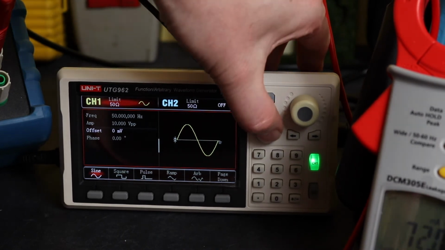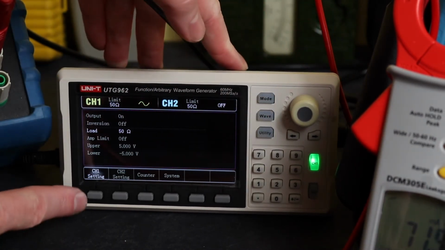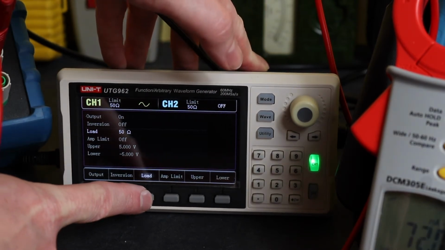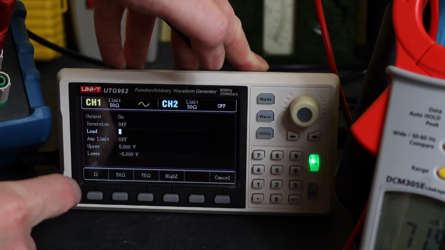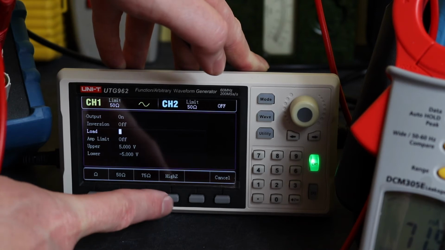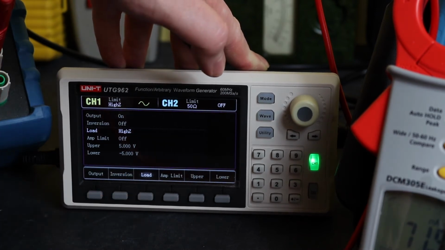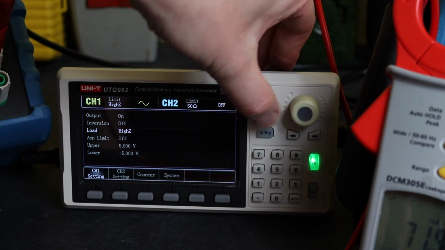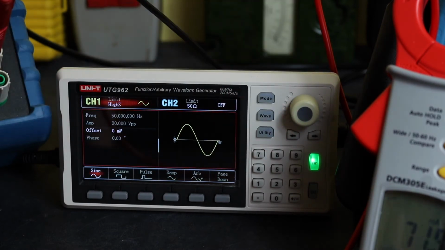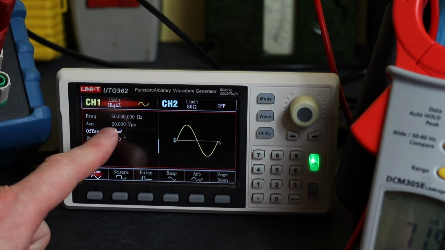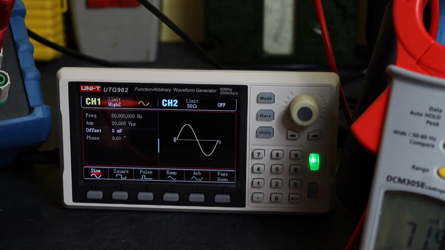What I'm going to do is go to the utility function, go to the settings, and you can see there's a load button there. I can change that, and I've got the option of putting in a value, 50 ohms, 75 ohms, or high Z. I'll put high Z up in there. We'll go back to utility, and go back to wave, and you can see now hopefully that I've now got 20 volts peak to peak apparently coming out of the generator, or so it's telling me.